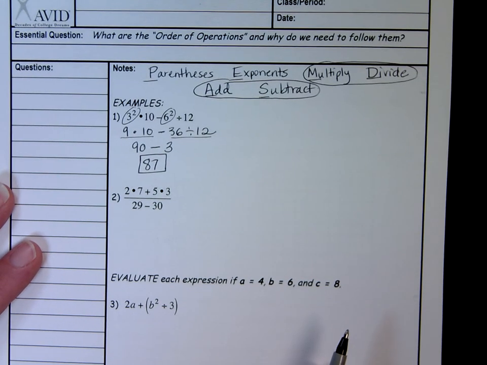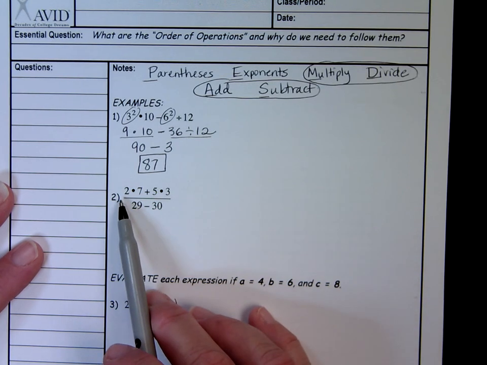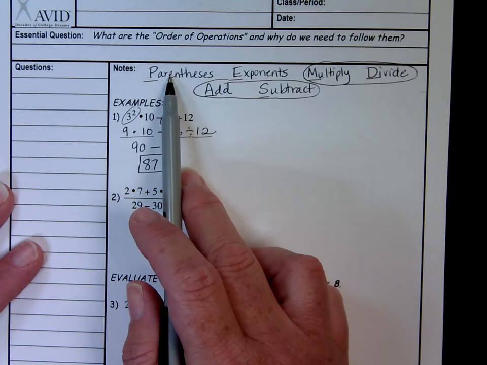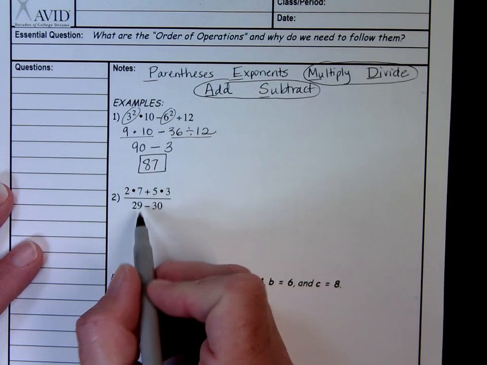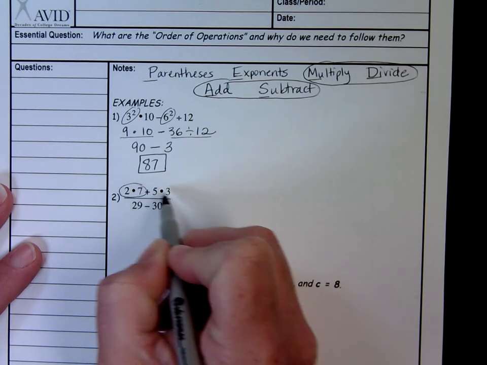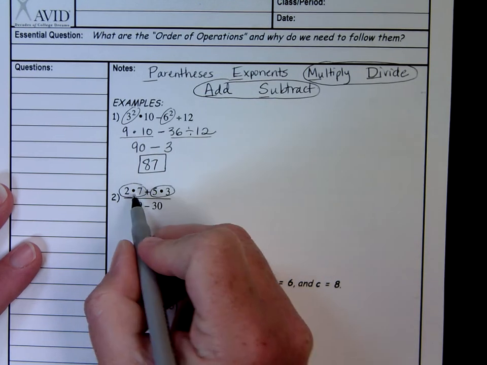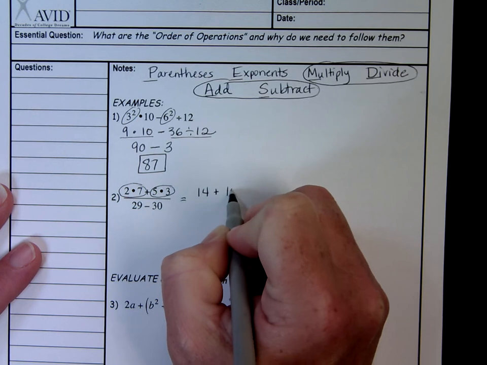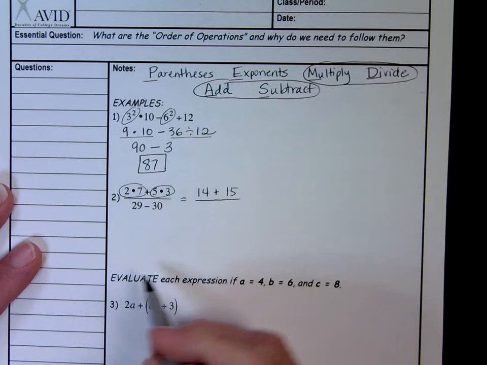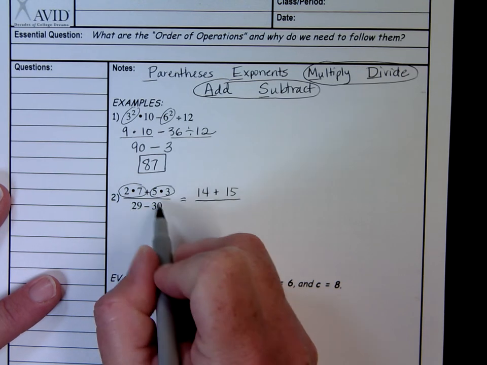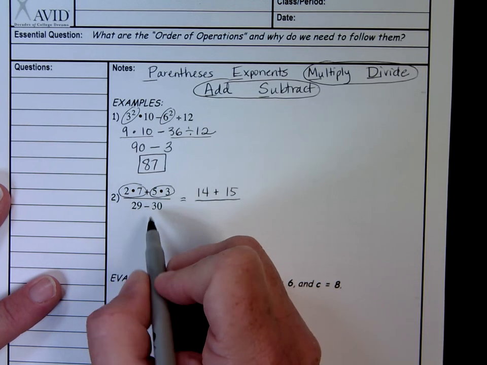Now for number 2, we have a fraction, and in each part of the fraction we have operations. Our fraction bar at this point is counting as a grouping symbol, which falls under parentheses. So we need to perform the operations in the numerator, and we have two sets of multiplication, so we're going to multiply both of those. 2 times 7 is 14, and 5 times 3 is 15. In the denominator, we have subtraction. So you can go ahead and perform that now if you want to, or you can wait.